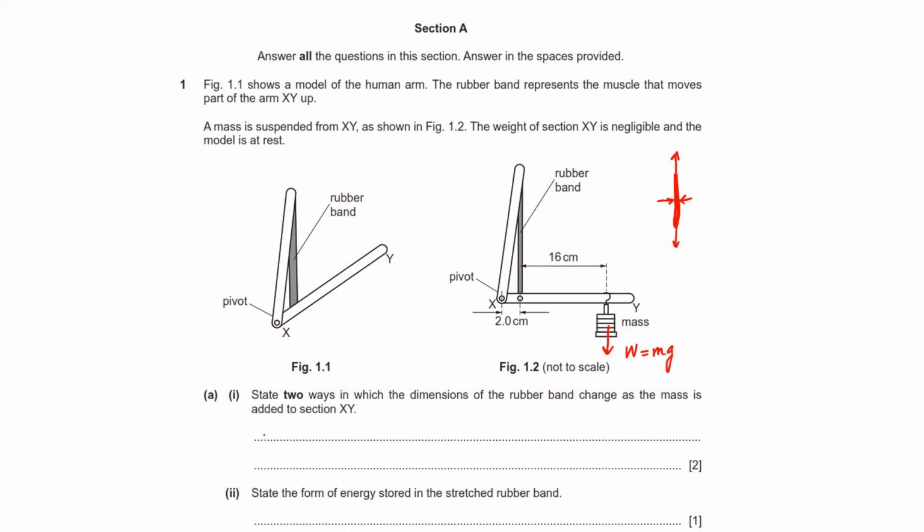So how to write it? The rubber band will be stretched in the vertical direction.